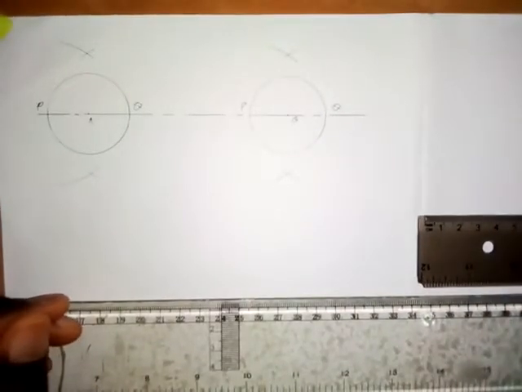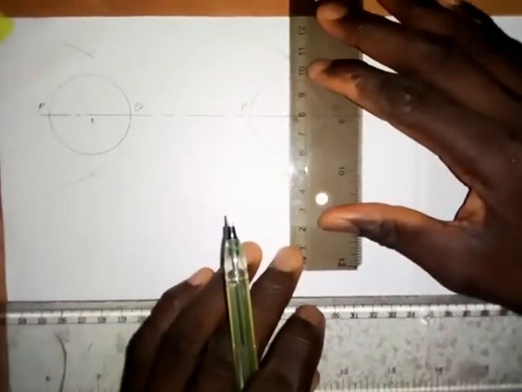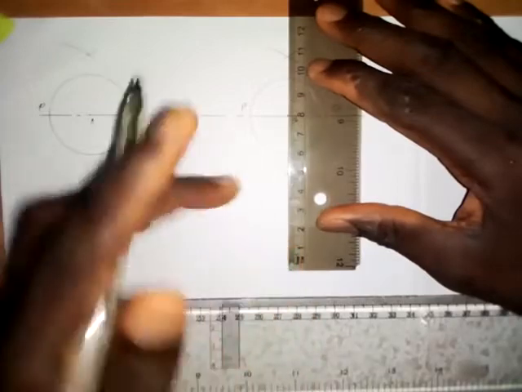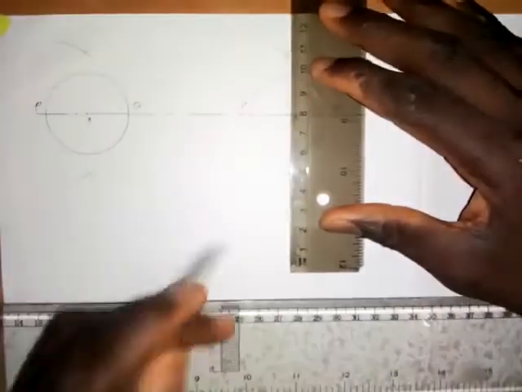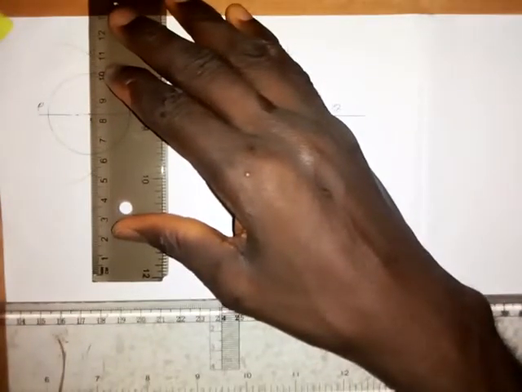Then I will draw the bisector of the diameter, and I'll do the same thing here.